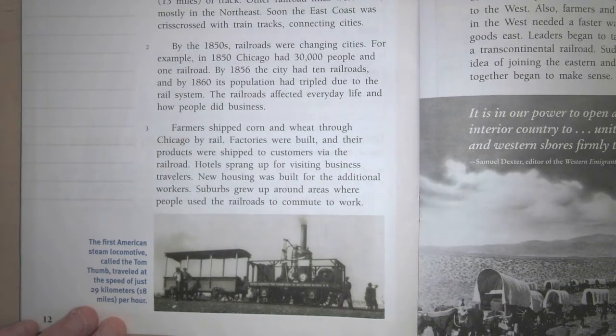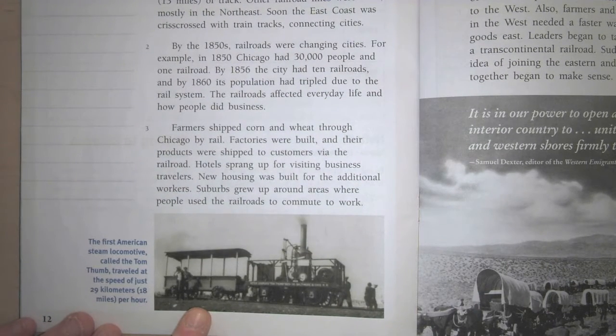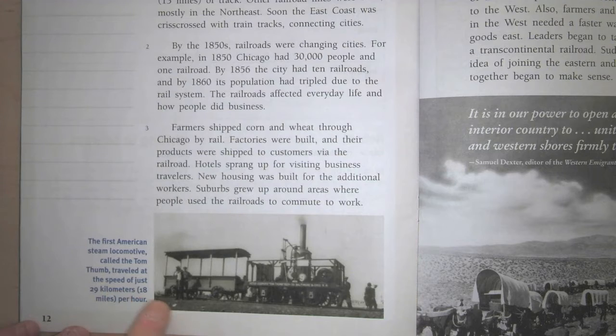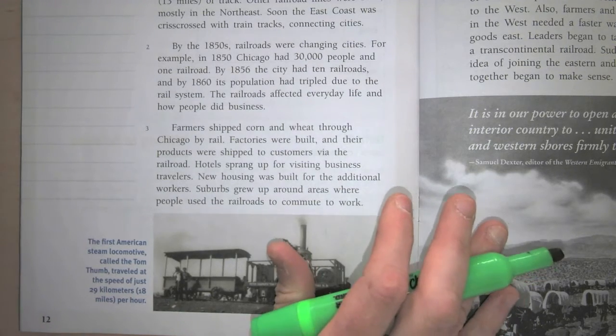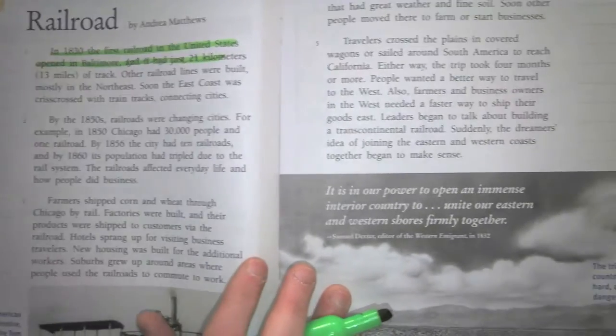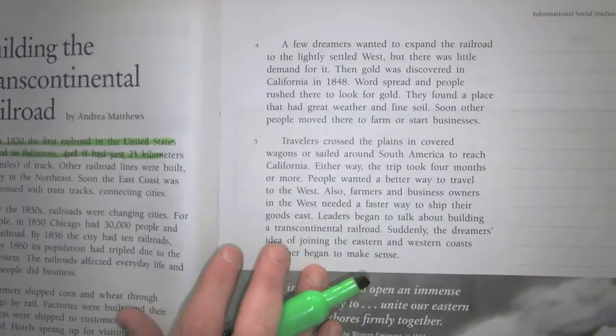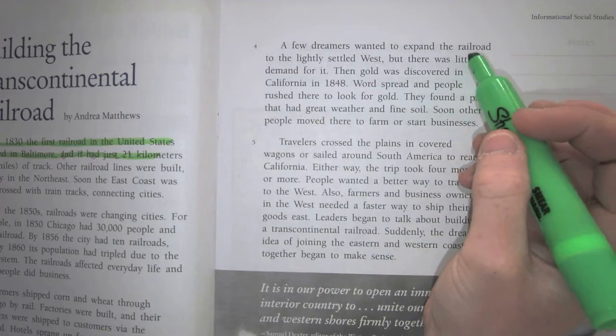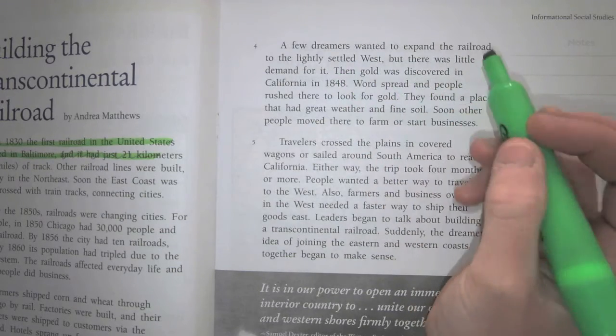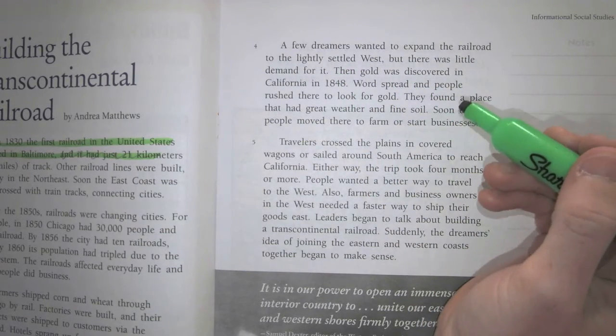Oh, down here, if you want to look, there's a nice little blurb about the first American steam locomotive, called the Tom Thumb, traveled at the speed of just 18 miles per hour. Not even as fast as Usain Bolt. Not even close, actually. Anyway, a few dreamers wanted to expand the railroad to the lightly settled West, but there was little demand for it.